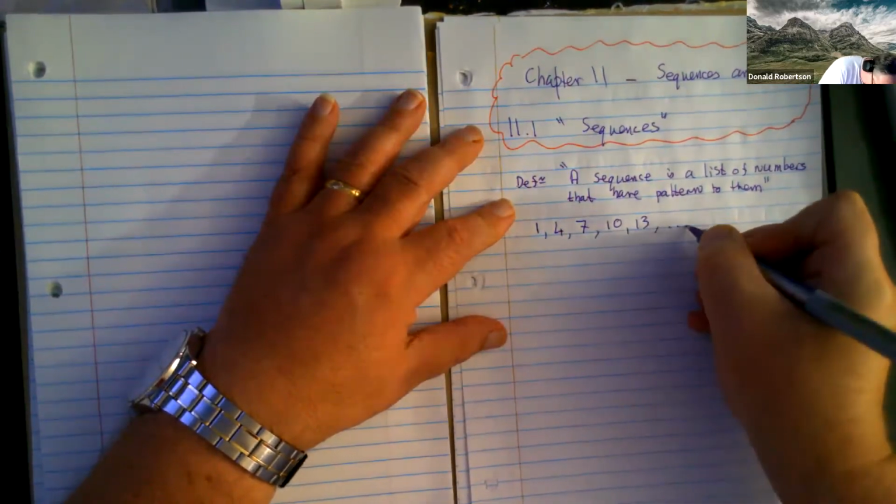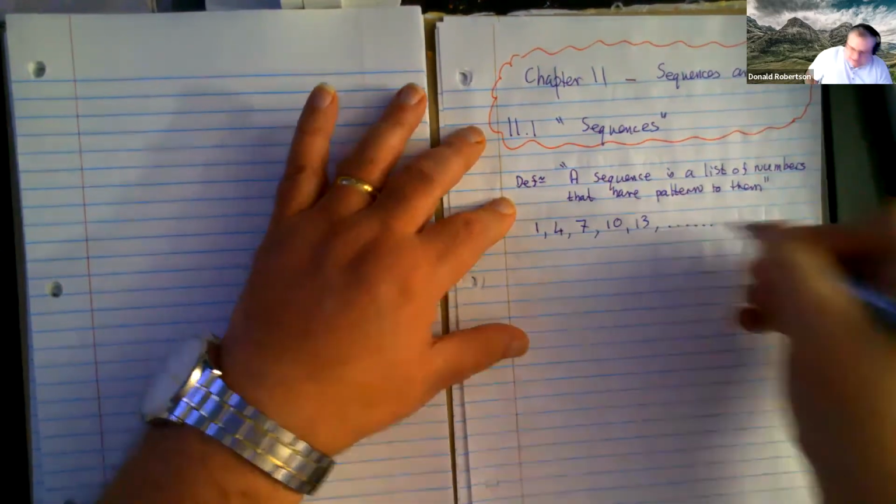And the thing about a sequence is they go on forever. Now, if you look at a sequence, a list of numbers that has a pattern to it, which this has, if you understand the pattern, shouldn't you be able to predict the next number? Does anyone have a shot at predicting the next number?